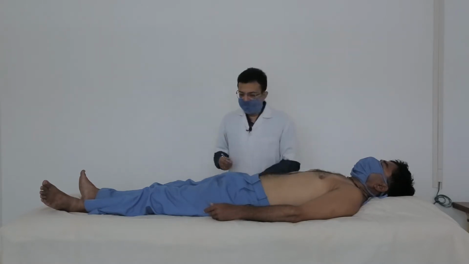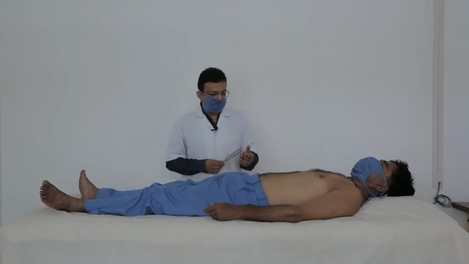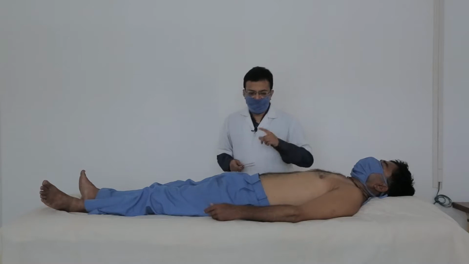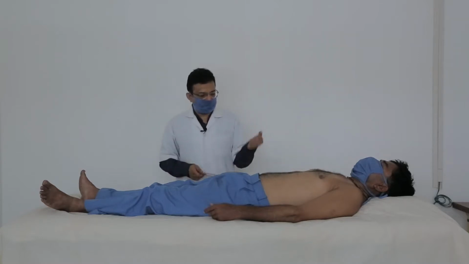So we will be checking it on the elbow first. Whatever you do on the right side, you have to do on the left side. So equal dermatomes we have to check.